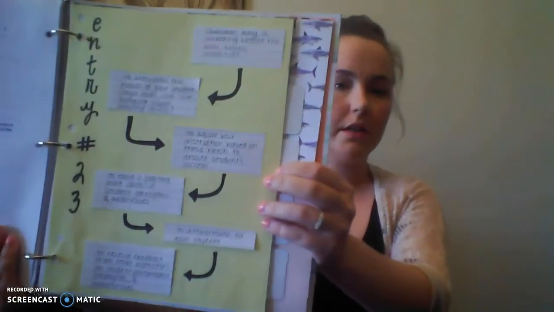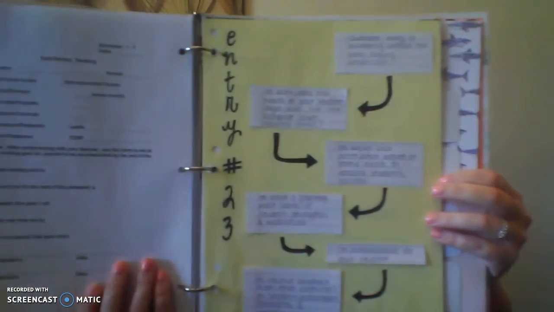So my next entry was number 23, and it was goal setting. And the question, here's my notebook. I made it pretty with this one. The question was, why is screening before the year begins important? So first, I could anticipate the needs of my students. Are they high-level students? Are they low-level students? Do they have behavior issues, reading levels? So how many of each group do I have?